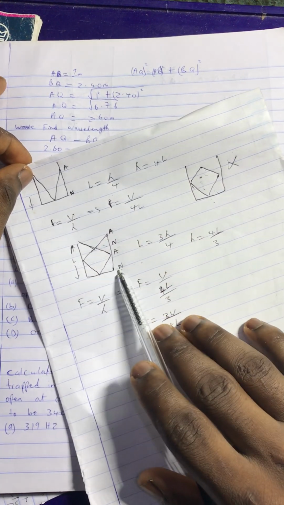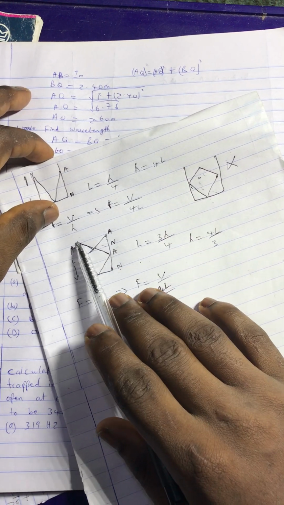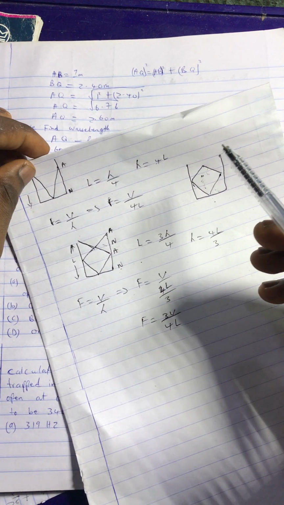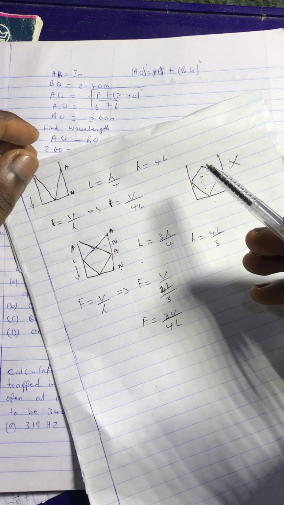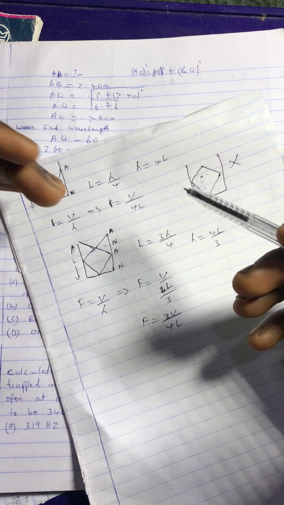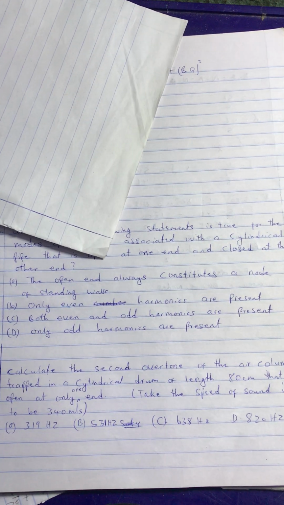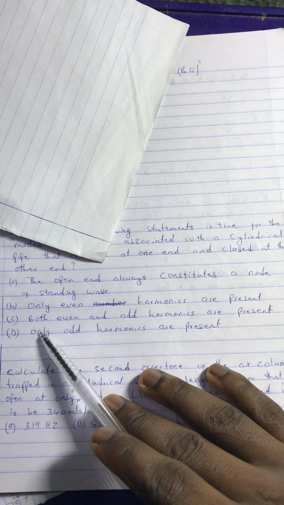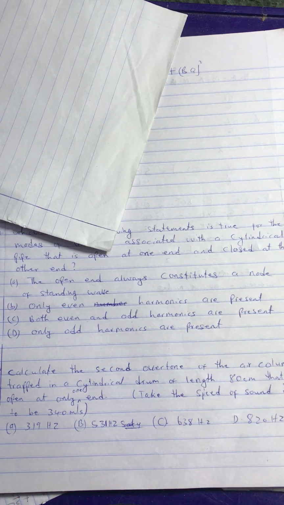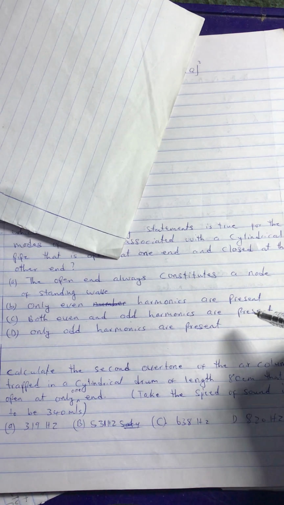This is 1 and this is 3. If you even do the fourth one, you see that it's going to be the same. The fourth one is just when we close this one again. If you close this one here, it's going to give us our fourth harmonics, but we can't have fourth harmonics. Why? Because a closed pipe is always open at one end and closed at the other end. So that is very simple. Now that means option B is out. Option C says both even and odd harmonics are present. Both of them cannot occur, so this option is out.